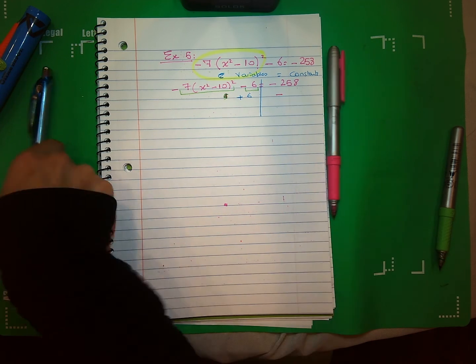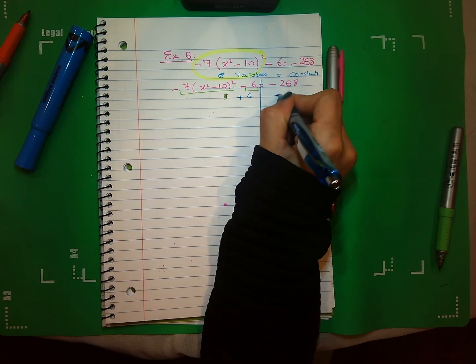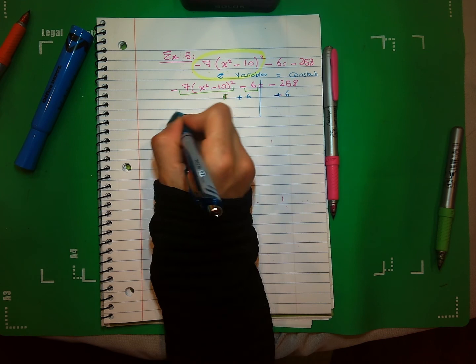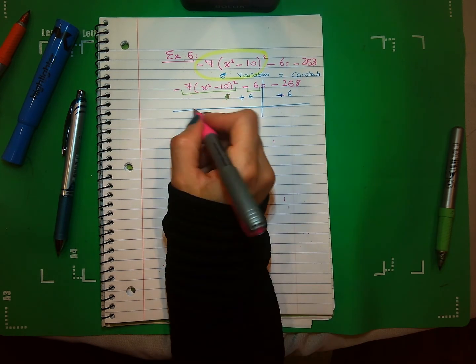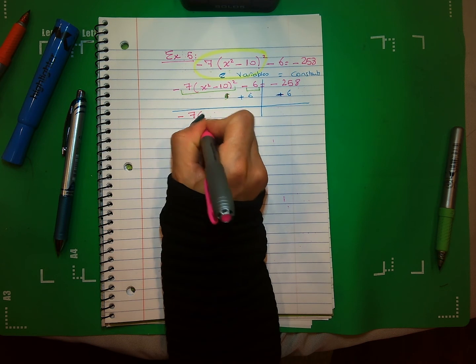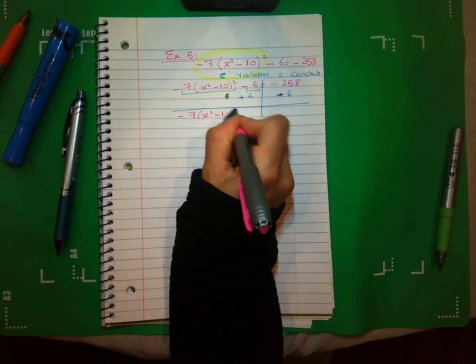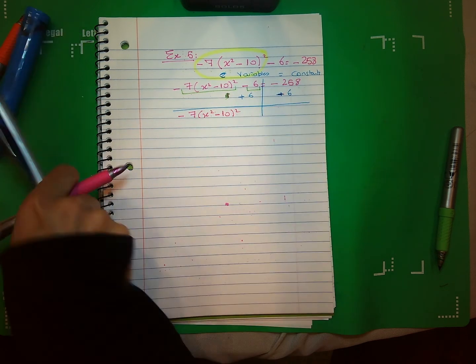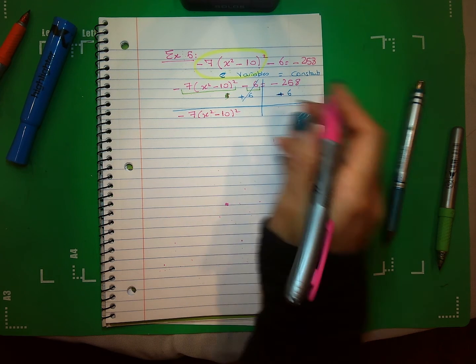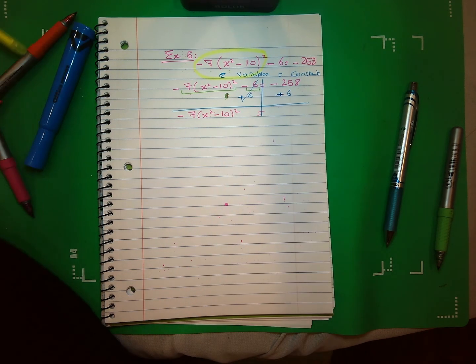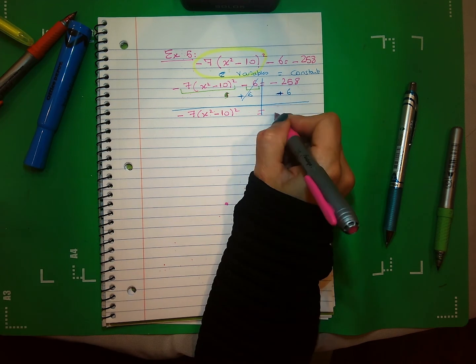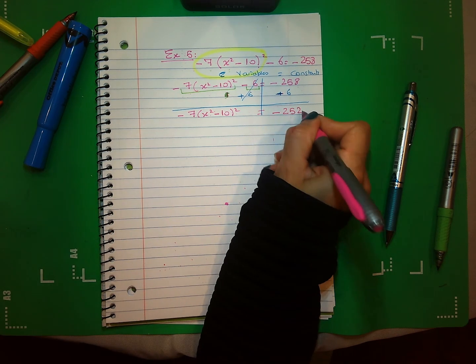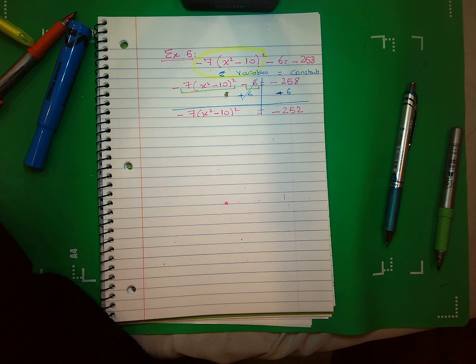I just like to use a different color when I do a new step. So I'm going to add 6 on both sides. This one is going to be dropped down the way it is. Negative 6 plus 6 are crossed out. And this is equal to negative 252.